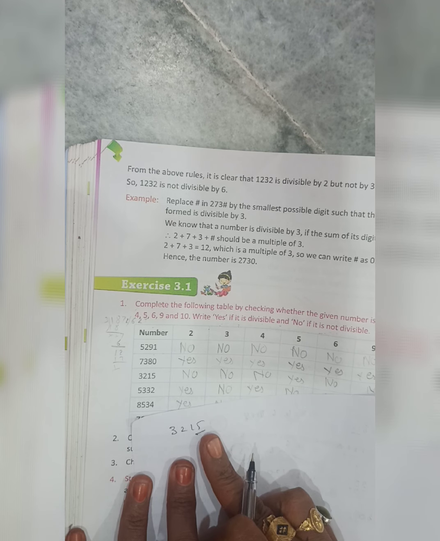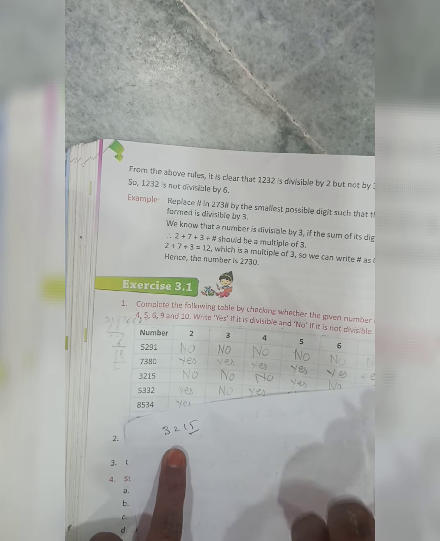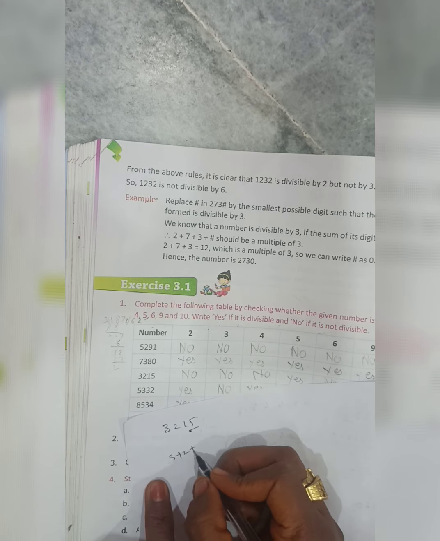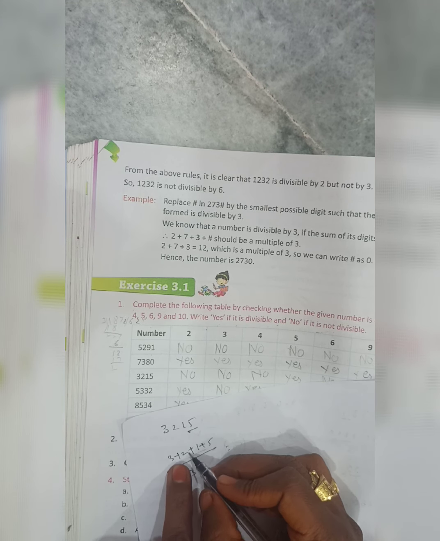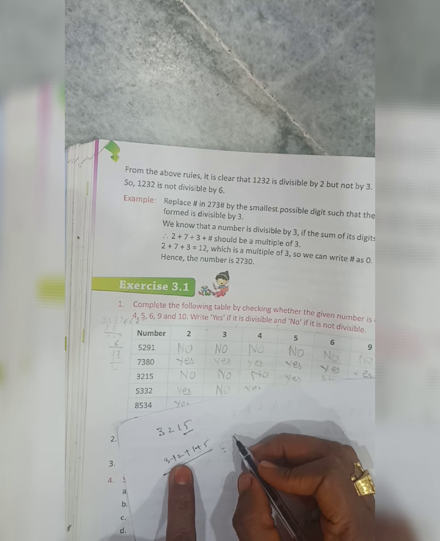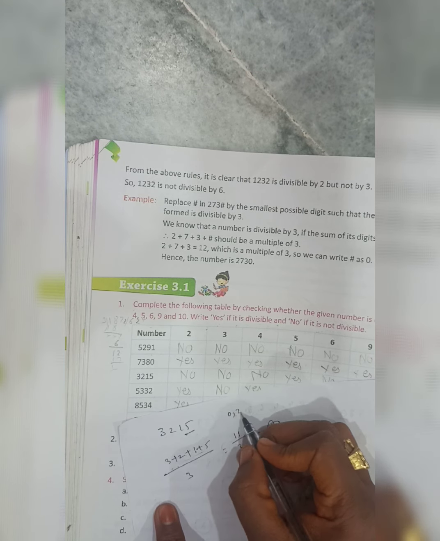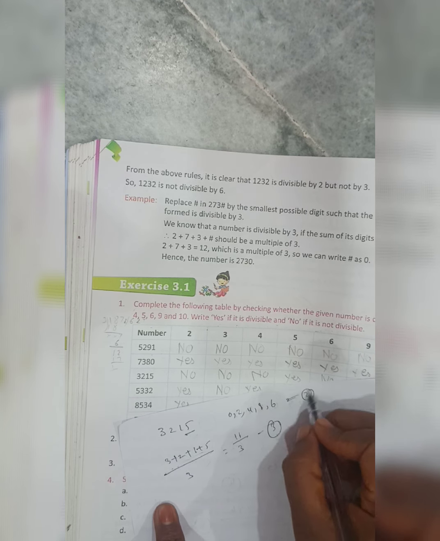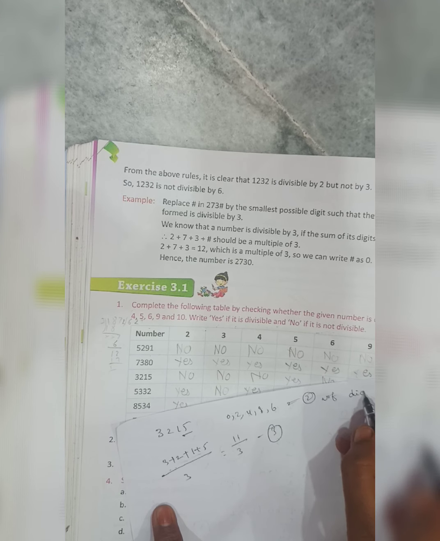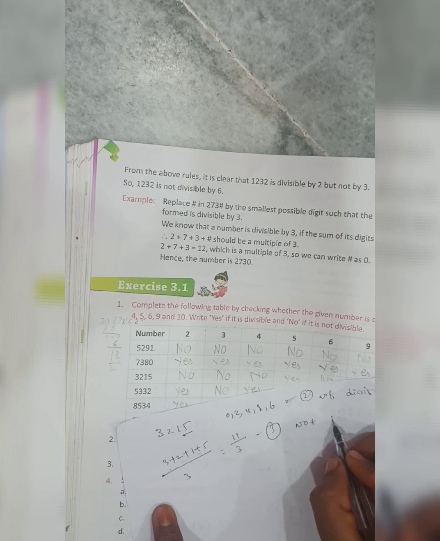Here 0 is not there, 2 is not there, 4 is not there, 6 is not there, 8 is not there. So it is not divisible by 2. And for 3: 3 plus 2 plus 1 plus 5 is 11. Is 11 divisible by 3? No, so it is not divisible by 3. That's why it is not divisible by 2 and not divisible by 3.